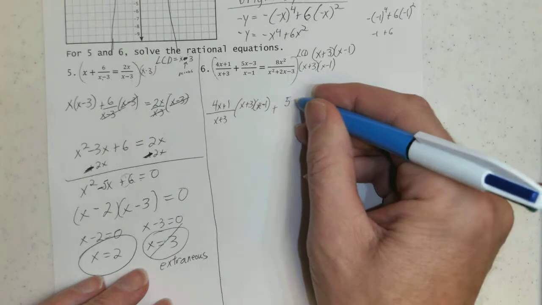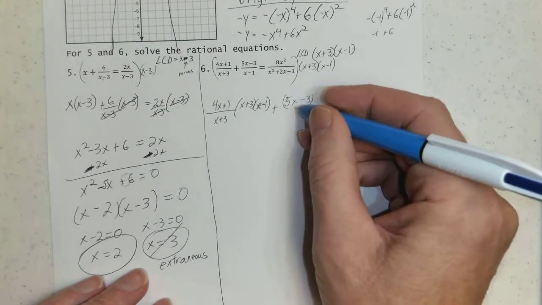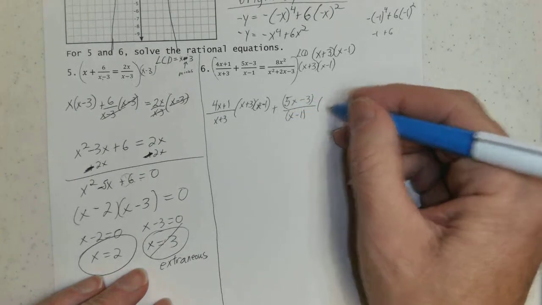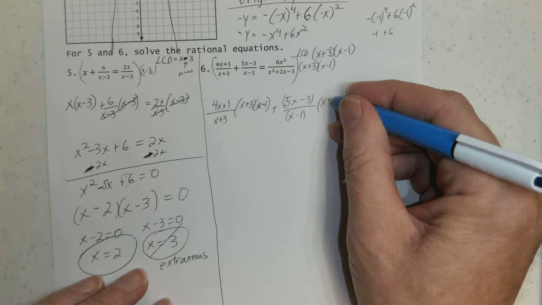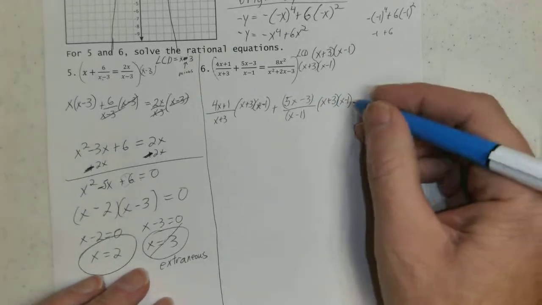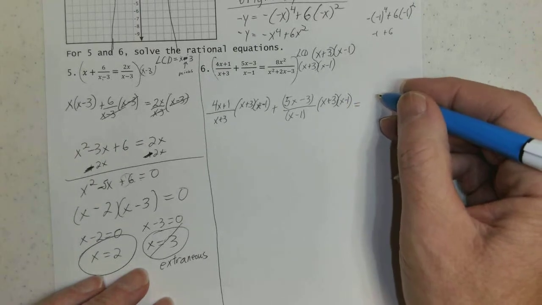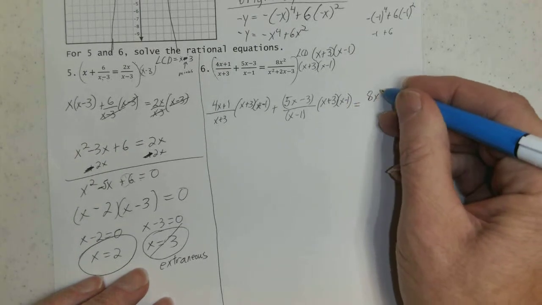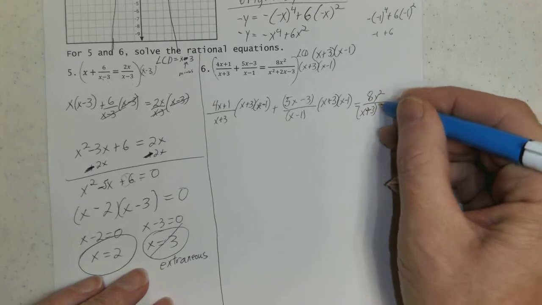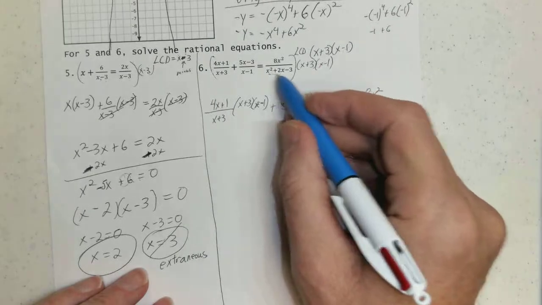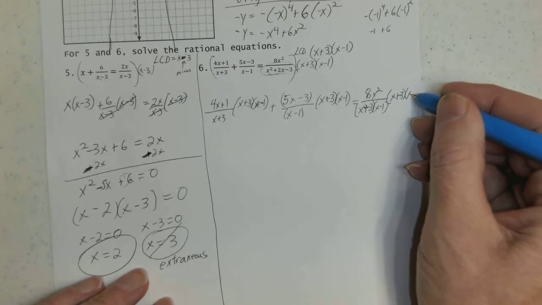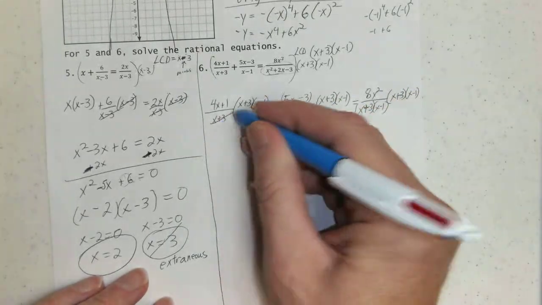And then I have 5x minus 3 over x minus 1. I'm just having them there, it's not hurting anything. I just started writing parentheses down. Okay, equals 8x squared over, no, I'm going to write it as x plus 3 times x minus 1. I'm rewriting this in factored form. And that's what we're multiplying through by too, so that helps.